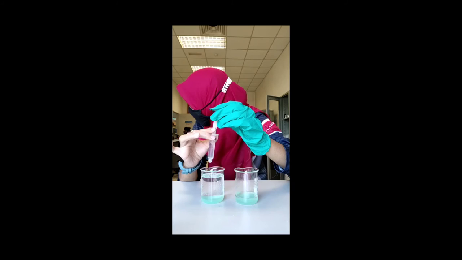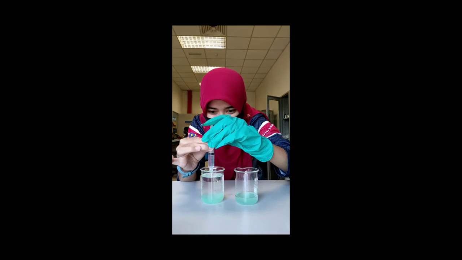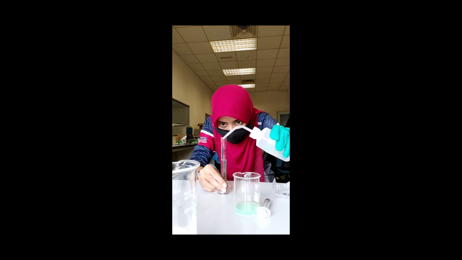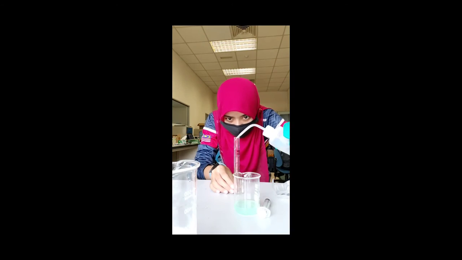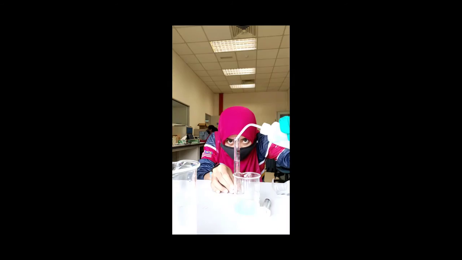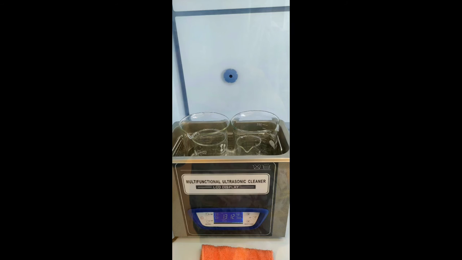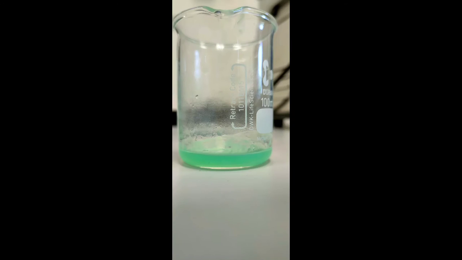After that, the bottom layer is washed again with ethanol and then left to rest until we see the top layer and bottom layer. The step is then repeated 5 times. Then the solution is sonicated for 30 minutes until it obtains a gel-ish solution.